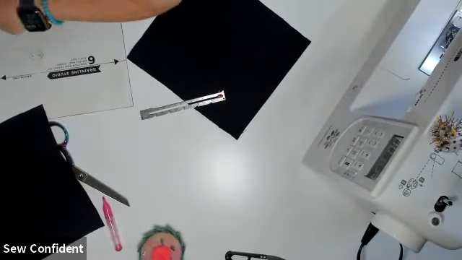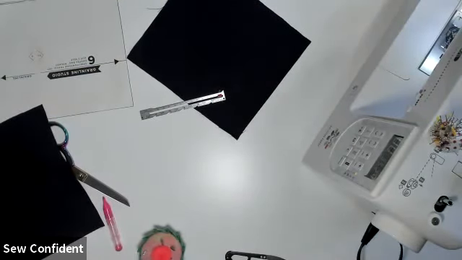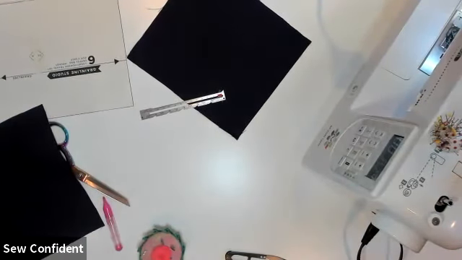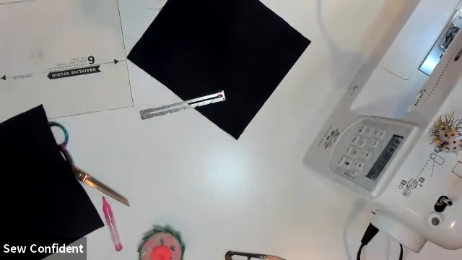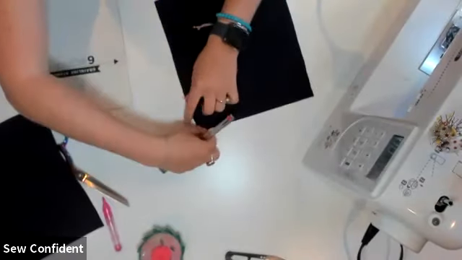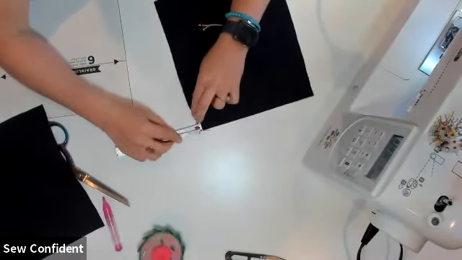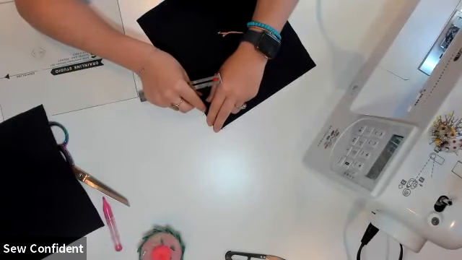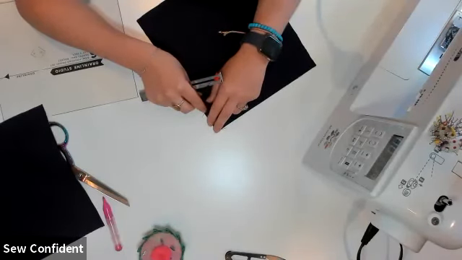I'm going to put my lights on and see if it makes a difference. It's dark in here. Quarter and a quarter is tiny. Okay, I'm going with it.